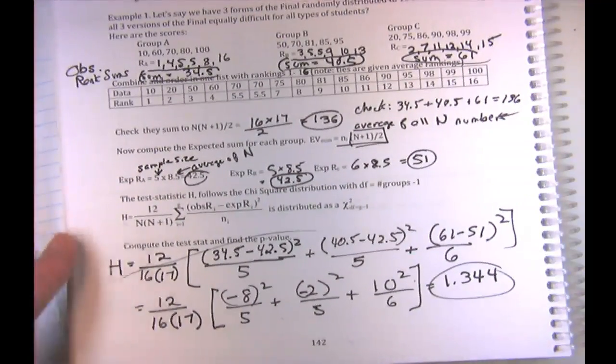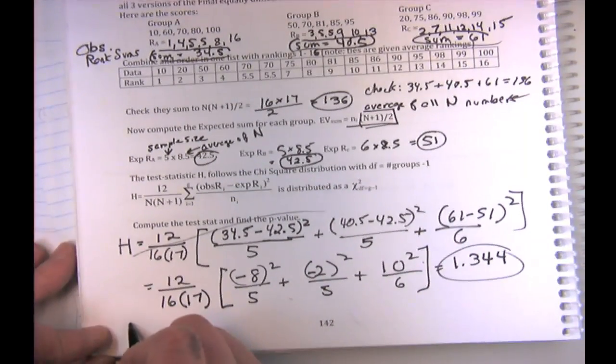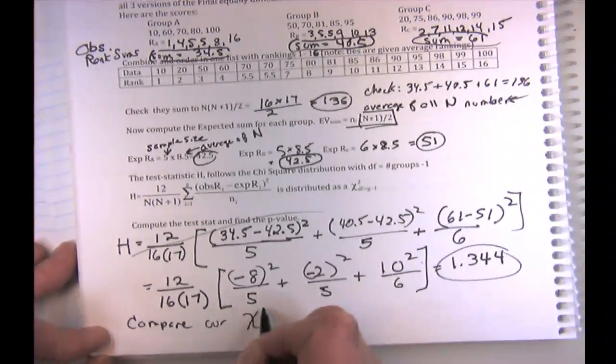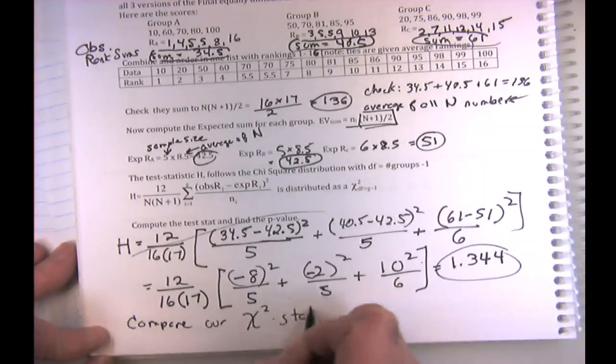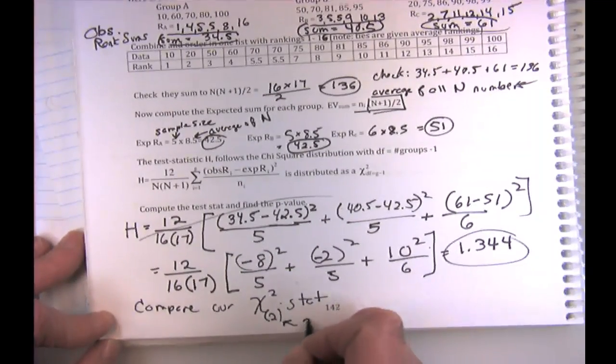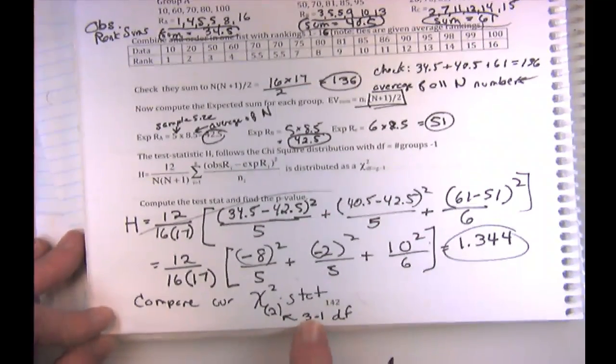All right, so let's continue this. I don't have much room here. And we'll just say this is distributed. Okay, we want to compare our chi-square stat with how many degrees of freedom? 2 degrees of freedom. 3 minus 1 degrees of freedom. Number of groups minus 1, that's where you get the 2 degrees of freedom.